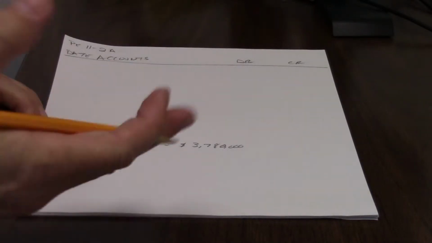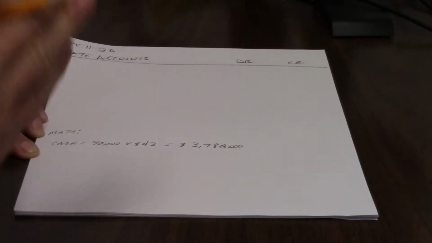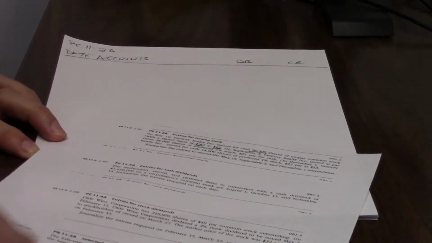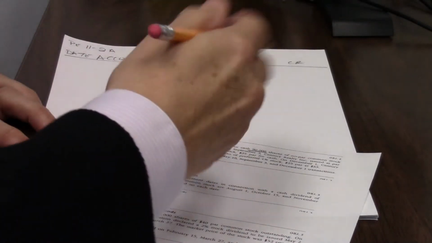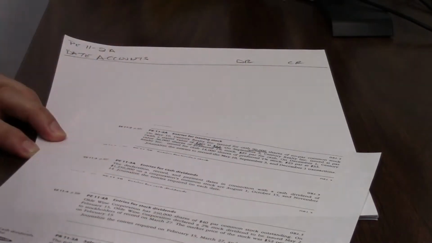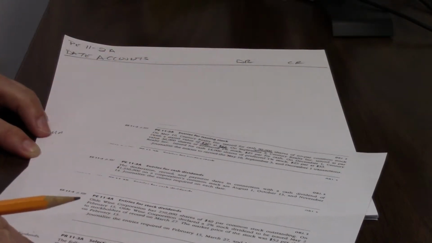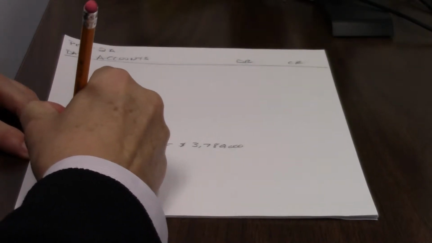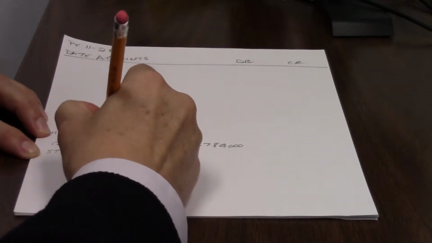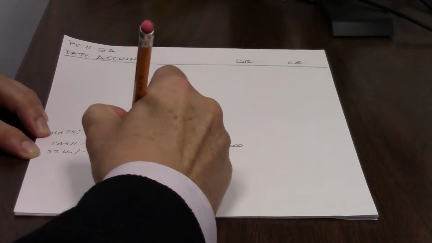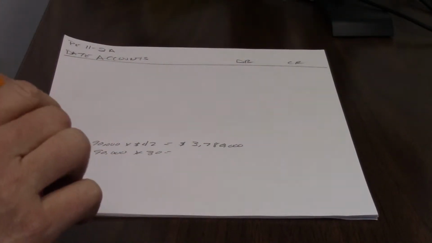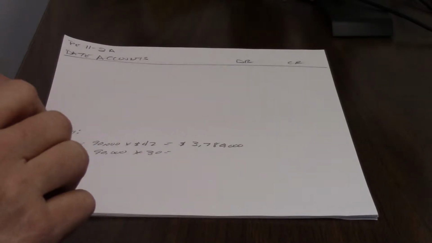So of that, the stated value the problem tells us is $30. So we need to figure out, of that cash we got in, how much is for the stated value. So that stated value is equal to my 90,000 shares times 30, which is equal to 2,700,000.